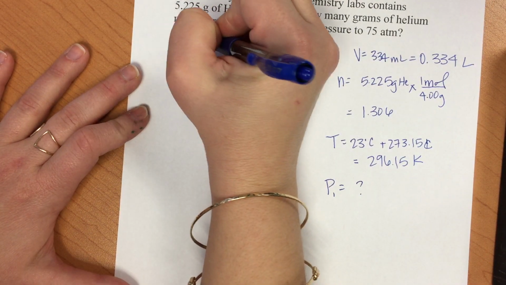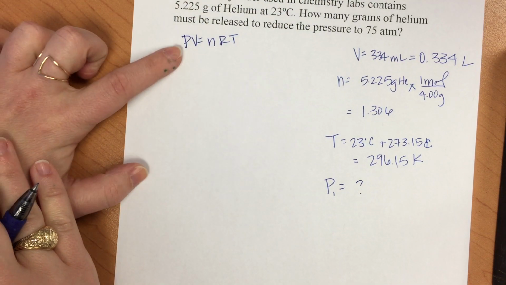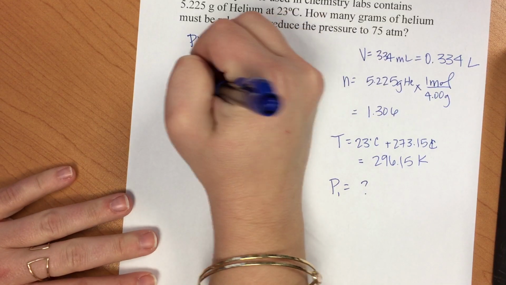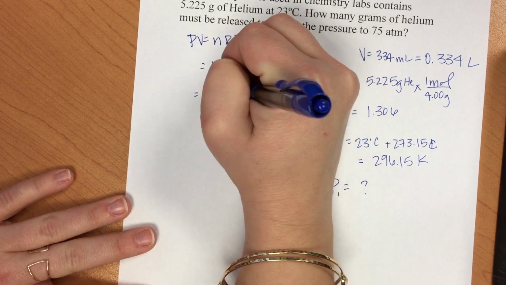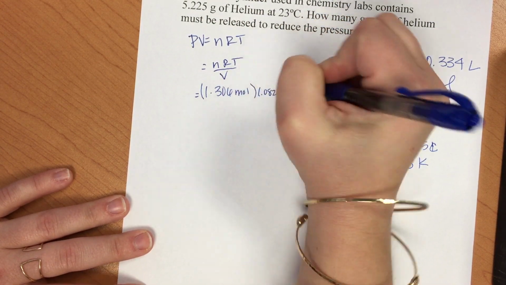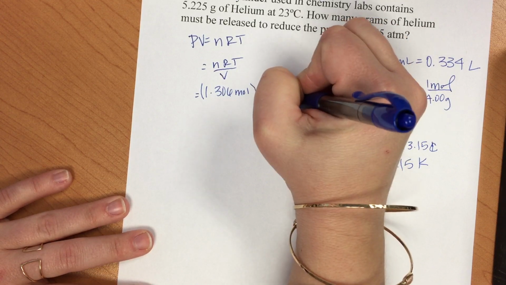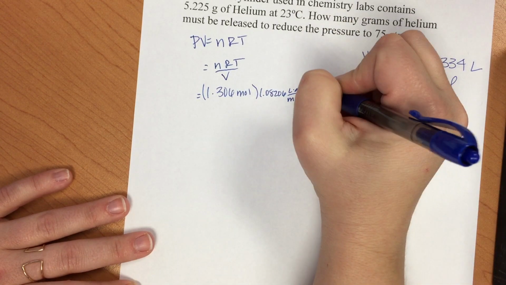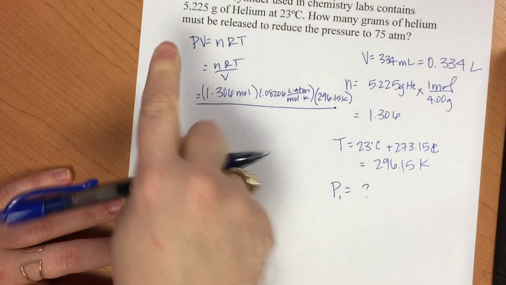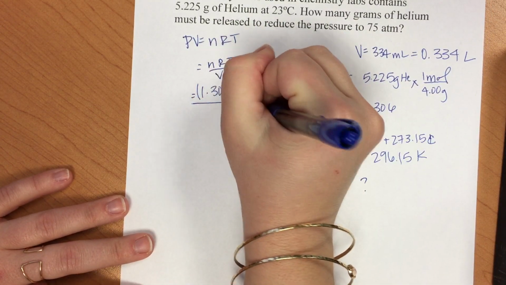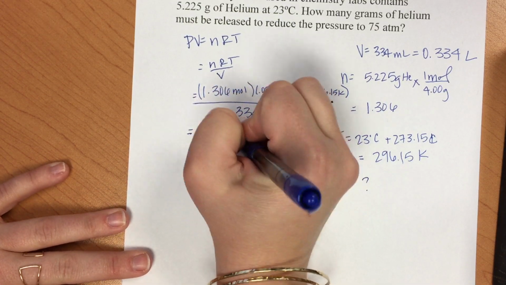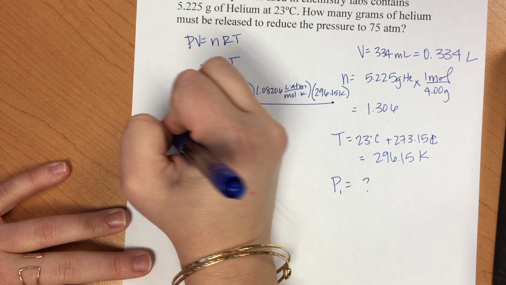So PV equals nRT. So we're going to solve for pressure, which is nRT over V, which is our 1.306 moles times 0.08206 liters atmospheres per mole Kelvin, and multiplied by our temperature, which is 296.15 Kelvin, divided by our volume, which is 0.334 liters. When we solve for the pressure, we get 95.04 atmospheres and our P1.